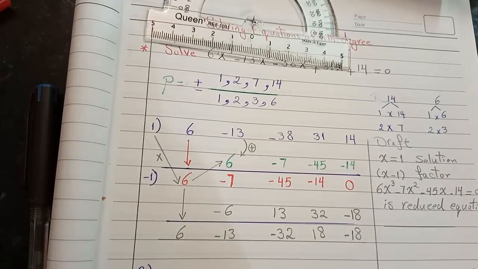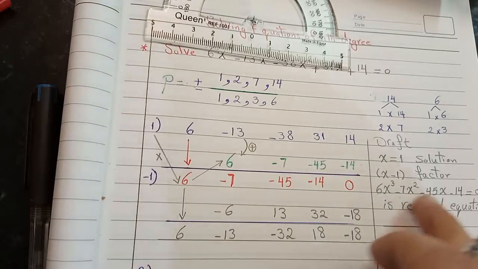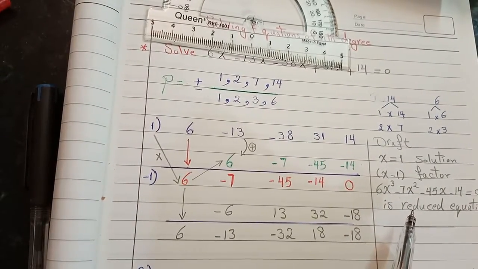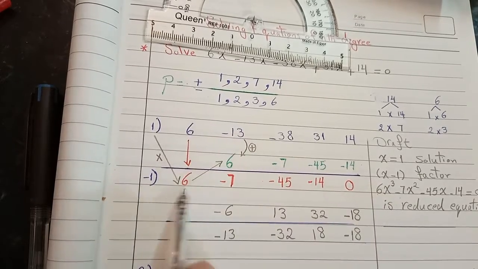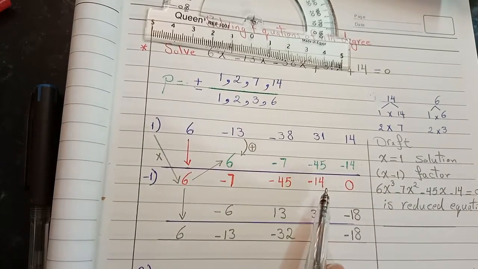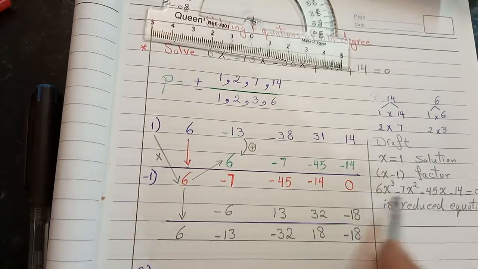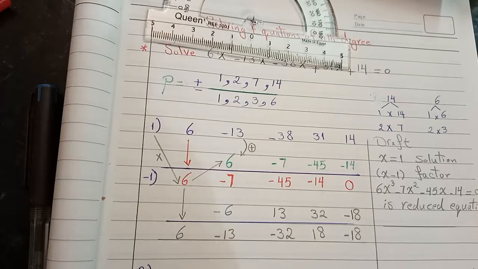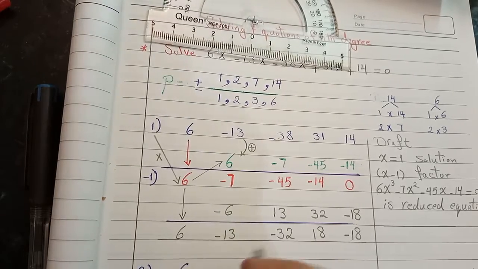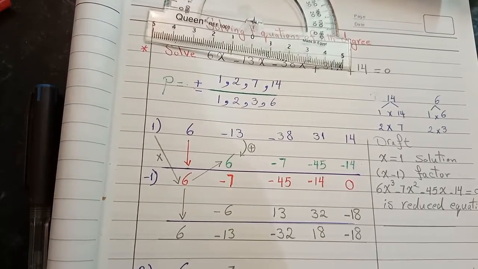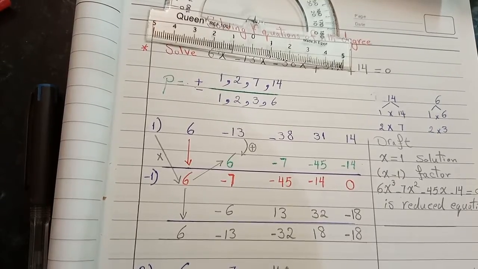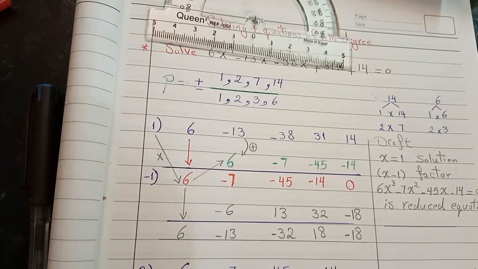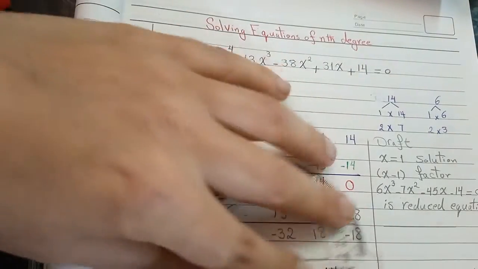Okay, the coefficients we're trying are the coefficients of this reduced equation, which is 6 and -7 and -45 and -14. You can see from here or from the last one that we worked out. So I'm gonna say 6, -7, -45, -14. Leave space.